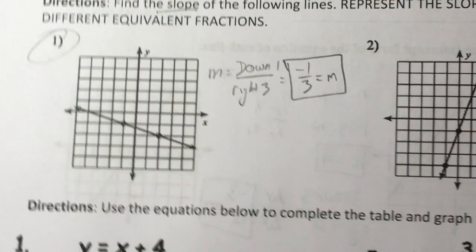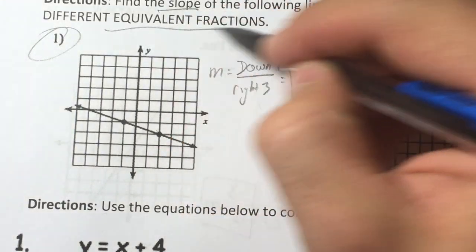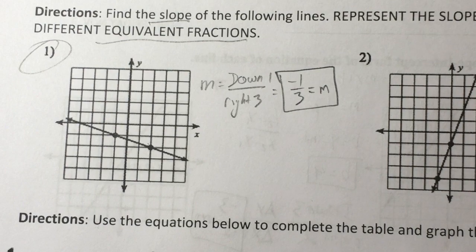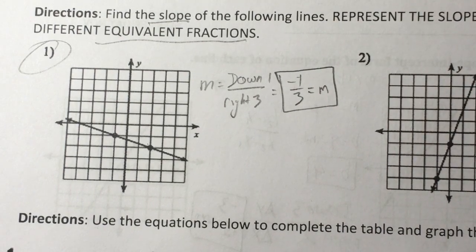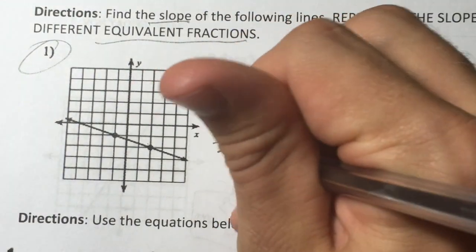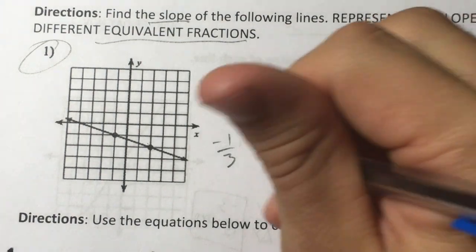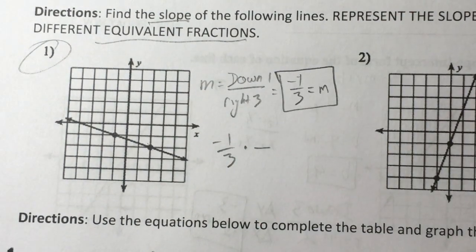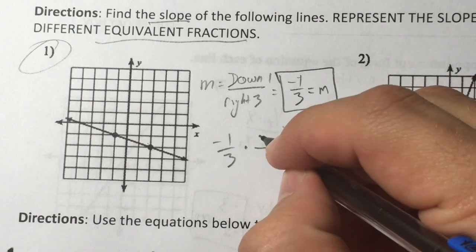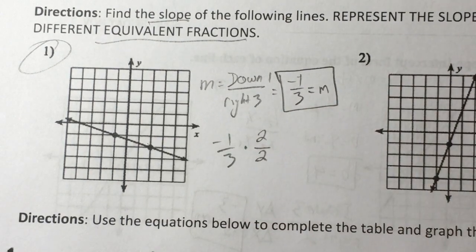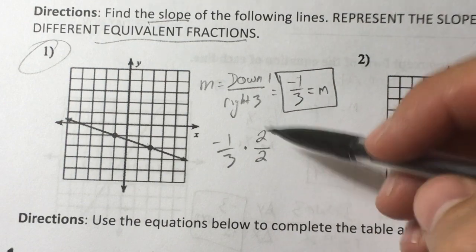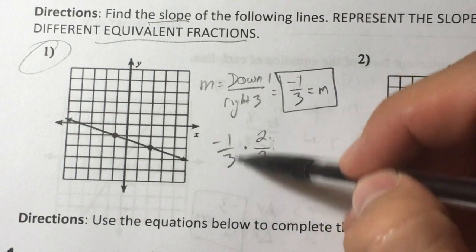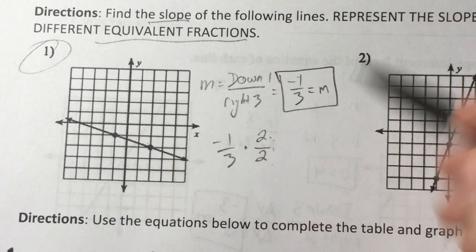Now I want to find 2 other equivalent fractions. So I need to find fractions that simplify to negative 1/3. To do that, I'm just going to take our slope negative 1/3 and multiply it by any fraction that has the same number in the numerator and the denominator, for example 2/2. The reason I can do this is because 2/2 is the same as multiplying by 1, and that doesn't change the value of this at all.